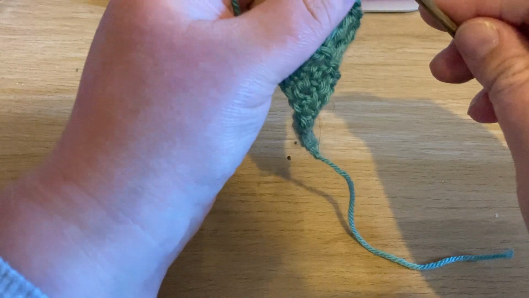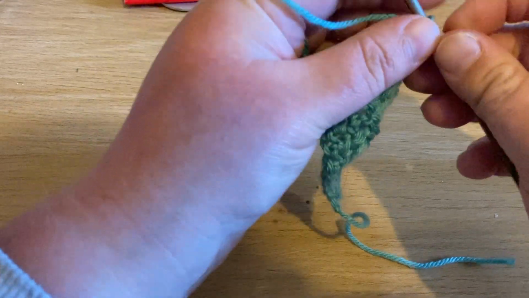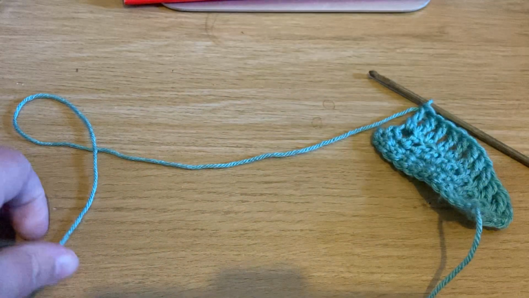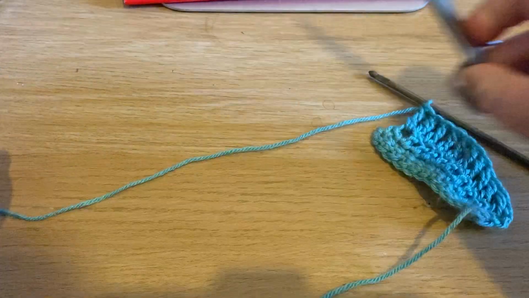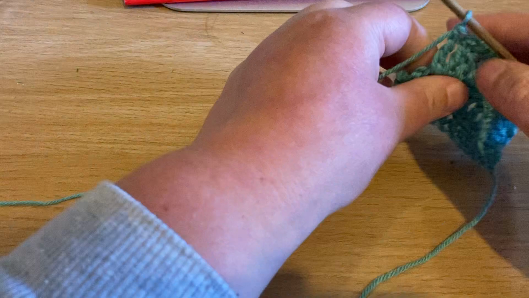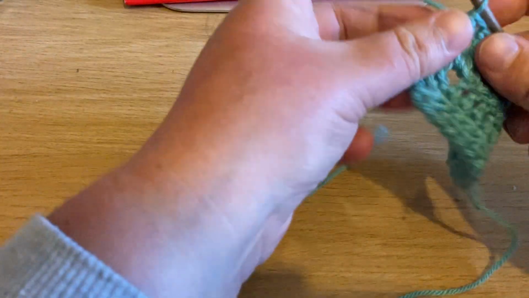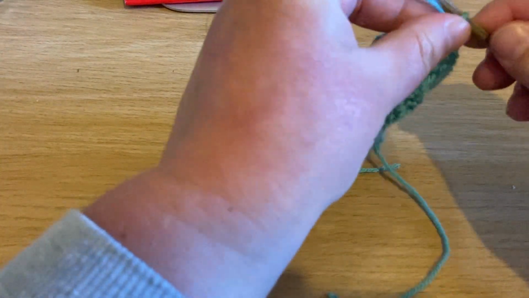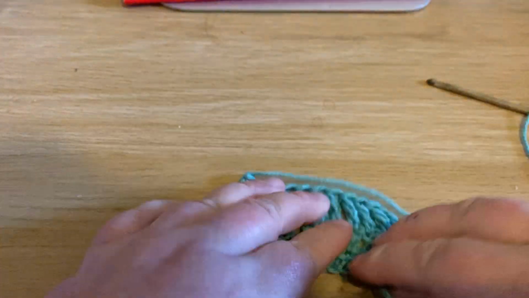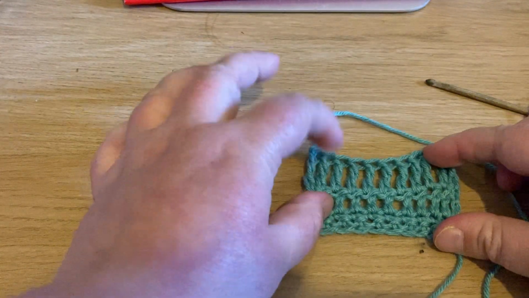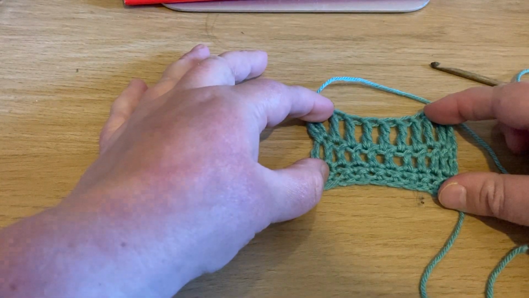And I'll show you that again because I didn't show you. Snip off your yarn somewhere. These are not yarn scissors. I don't know where they are. So you've got your tail. You just yarn over and pull it through. Okay. And there you go. There you have it. There's your first, they call this a swatch.